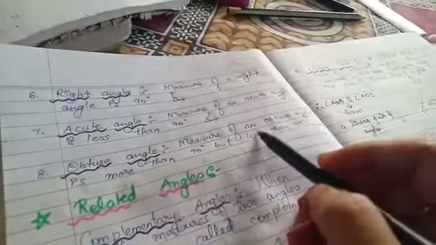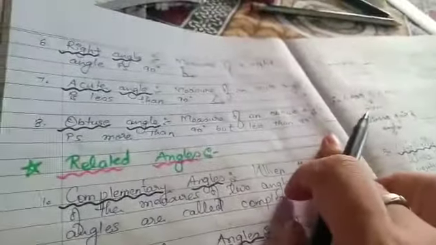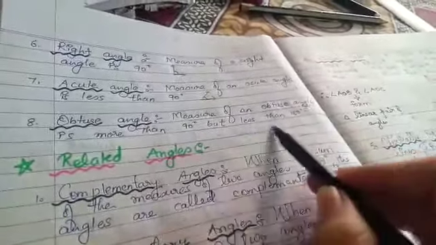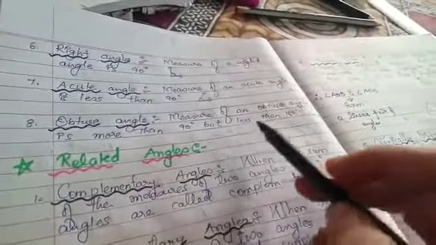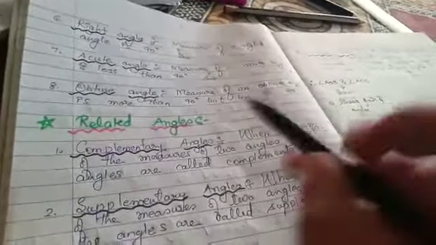The measure of an obtuse angle is more than 90 degrees but less than 180. 180 means a straight line, but it should not be a straight line. Less than 180 and more than 90 is called an obtuse angle. Understood? These are the basic points that you have learned in previous standards. Again I have explained them to you.